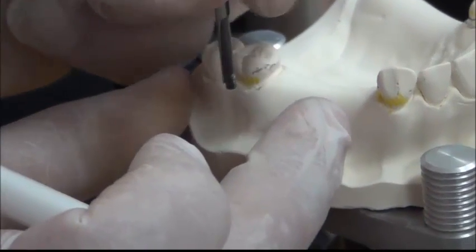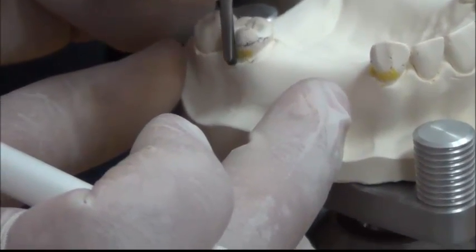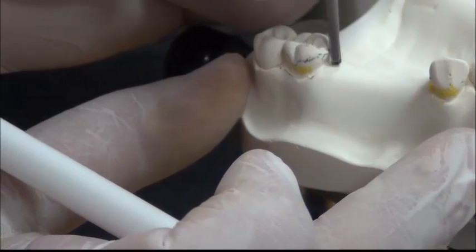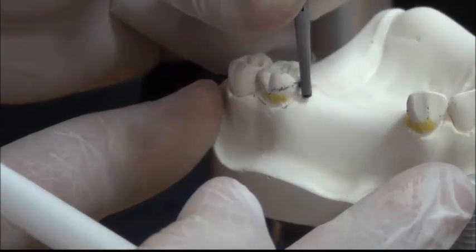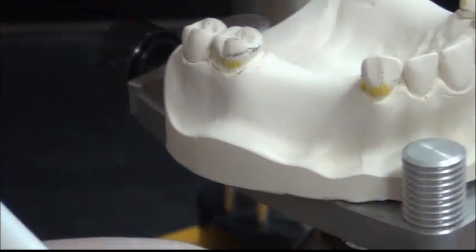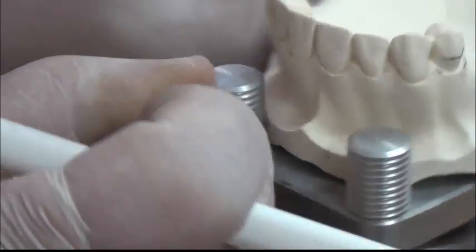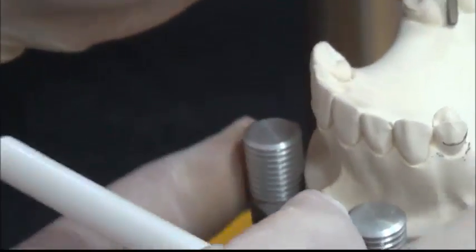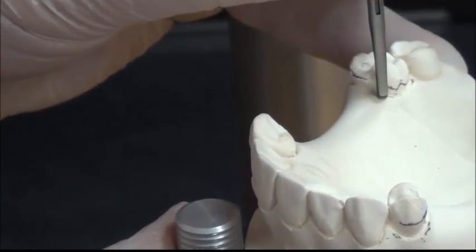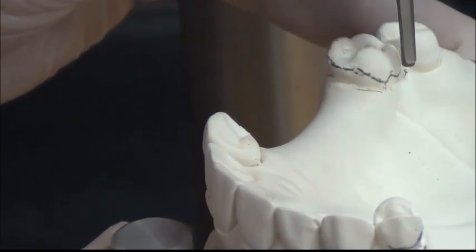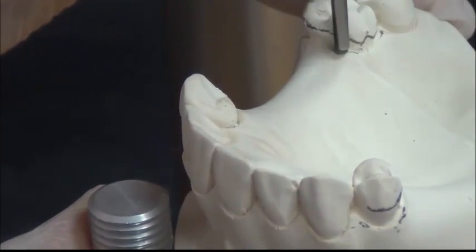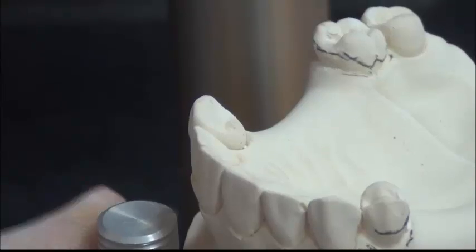I'm running with the marker close to the marginal gingiva, letting it automatically cross over the maximum bulges of the tooth, and going even to the palatal side of the abutment tooth. And now you can visualize the point that I said in the beginning, where the maximum bulge of the tooth is not fixed. It runs in different locations depending on the surface of the tooth.